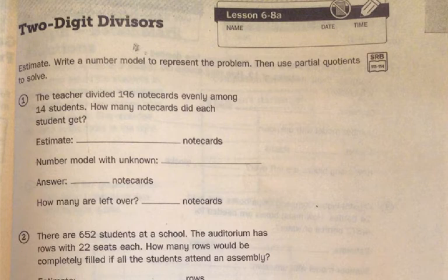So the first thing I'm going to do is read the problem. Number 1, the teacher divided 196 note cards evenly among 14 students. How many note cards did each student get? I'm going to go ahead and round 196 to 200. And 14, I will make 10. 4 or less, let it rest. This 0 cancels out this 0, and 20 divided by 1 is 20. So each student will get about 20 note cards.